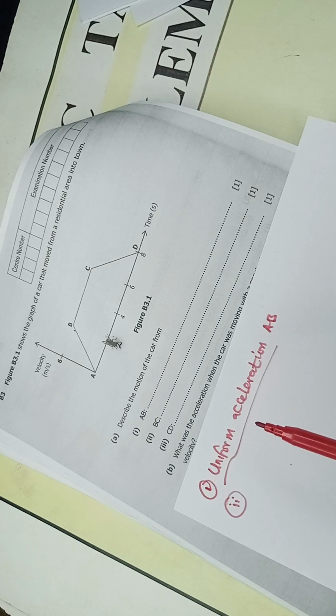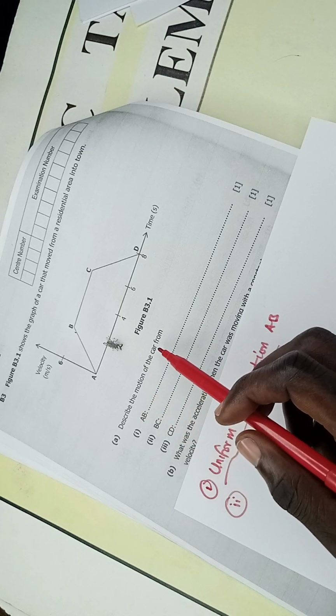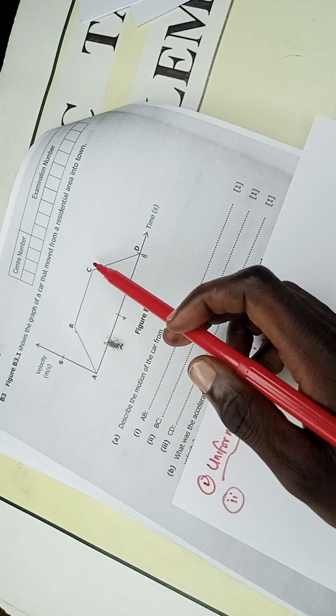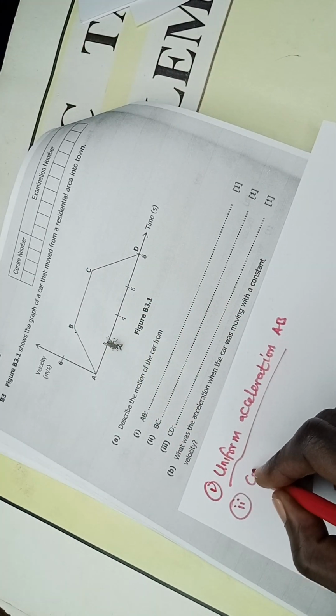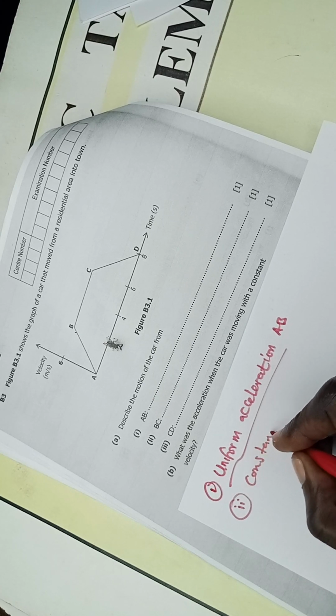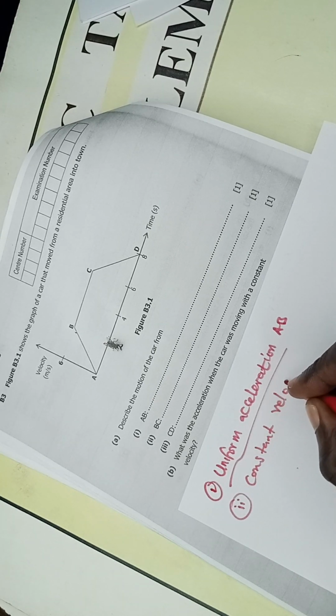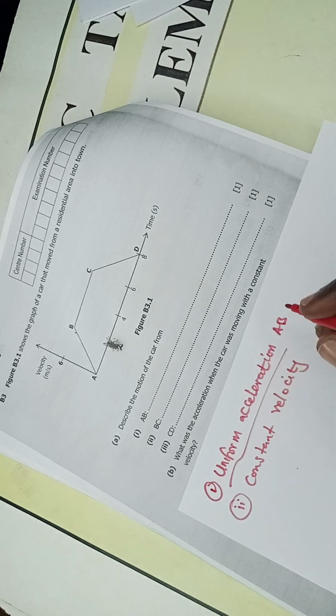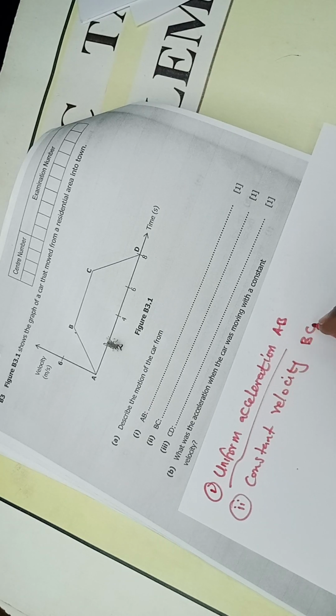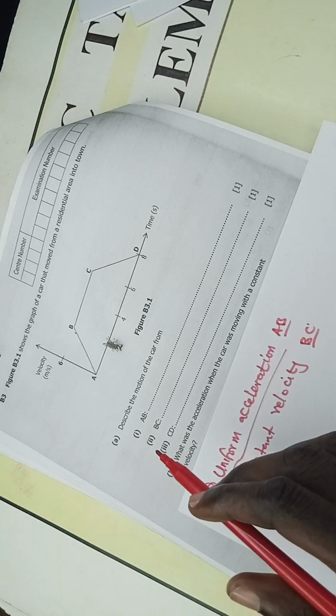Question BC. Describe the motion of the car from B to C. B to C, that was constant velocity. The velocity was not changing, so it was constant velocity. The motion of the car on BC, that was constant velocity.